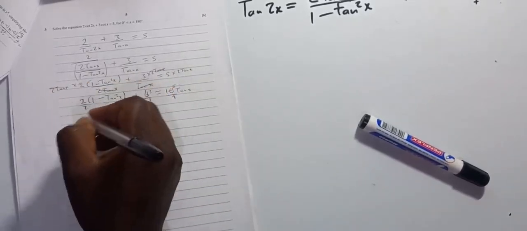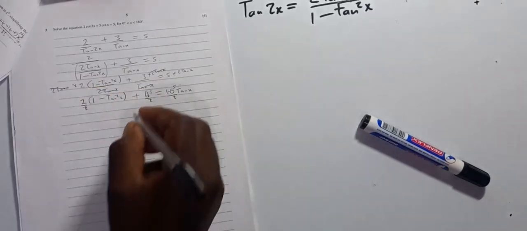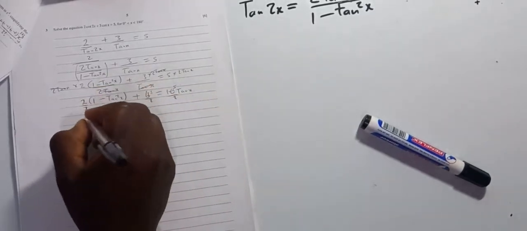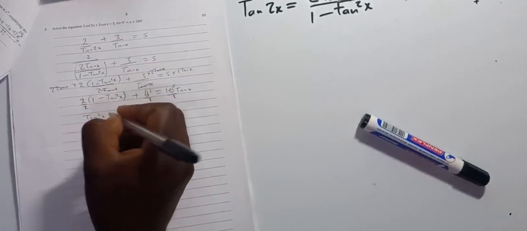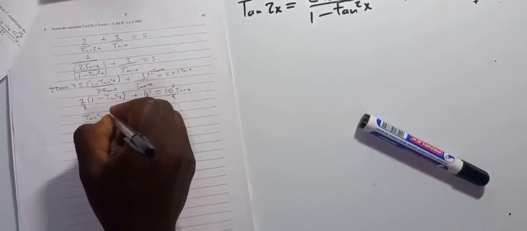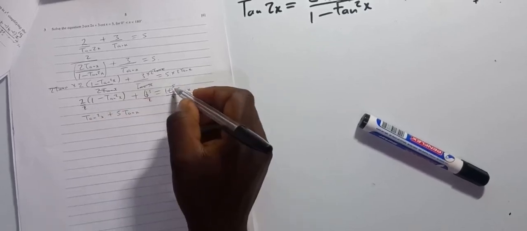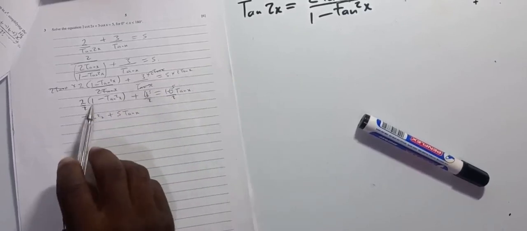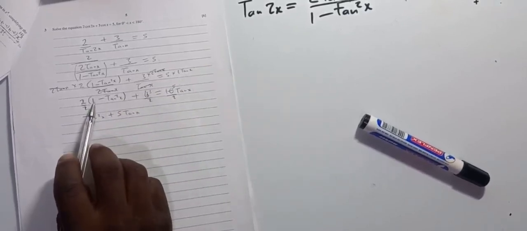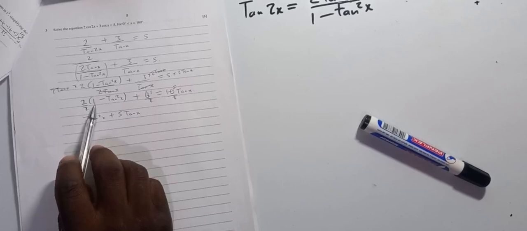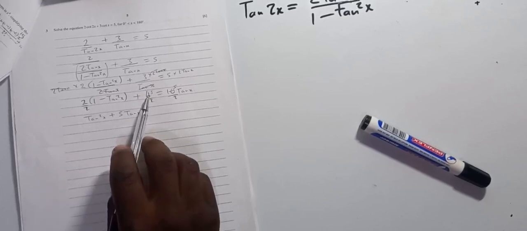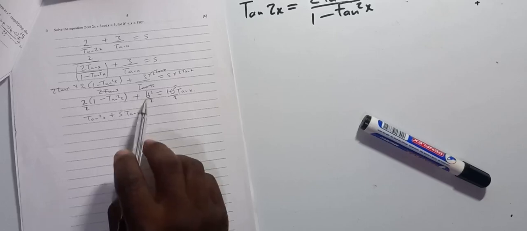So taking everything to one side, we're going to have tan squared x plus 5 tan x. This is the 5 tan x. Then here we have 1, plus 6. 1 plus 6, that's 7.